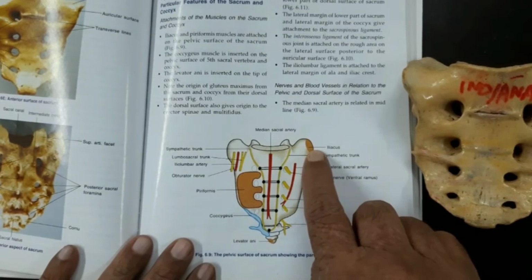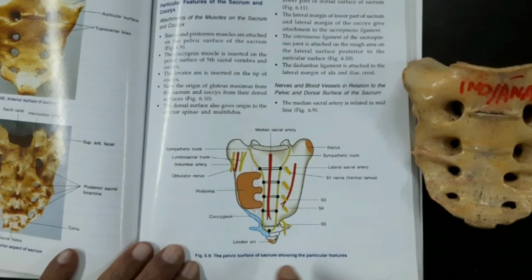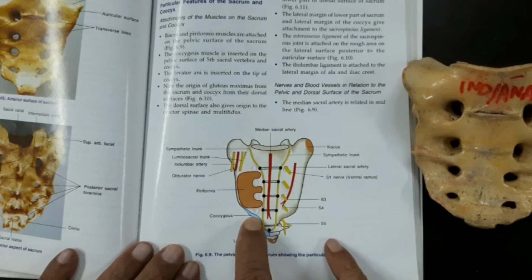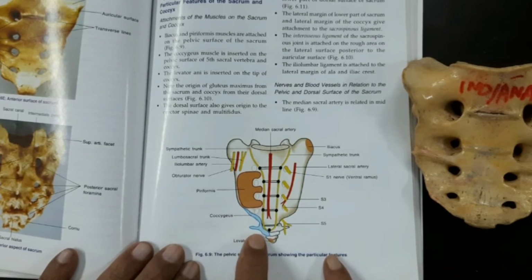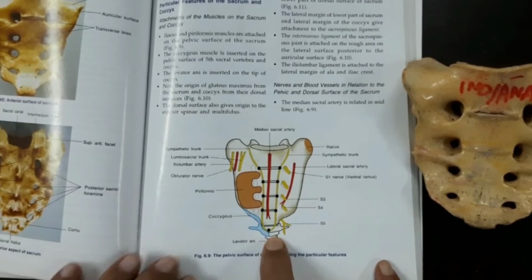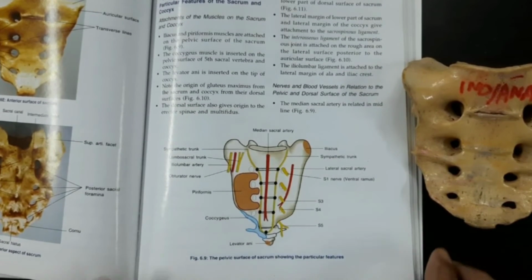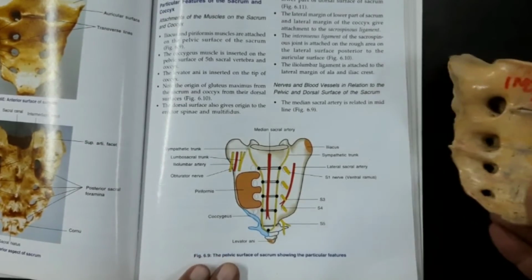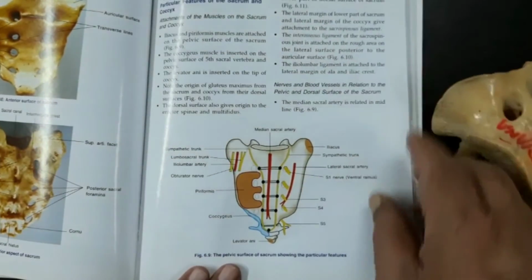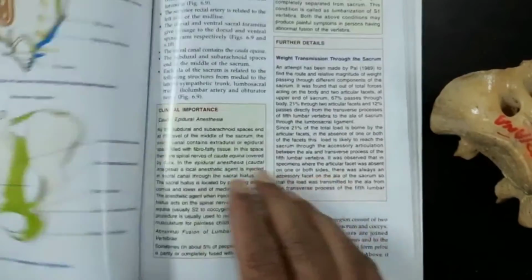It also gives origin to a small part of the iliacus muscle, and there is a muscle which inserts onto the lower lateral margin of the pelvic surface as well as onto the coccyx. This small bone attached to S5 is the coccyx, which has four small rudimentary vertebral pieces. So these are the muscles seen on the pelvic surface.